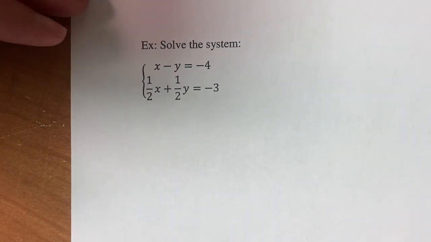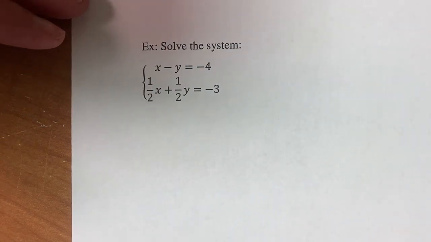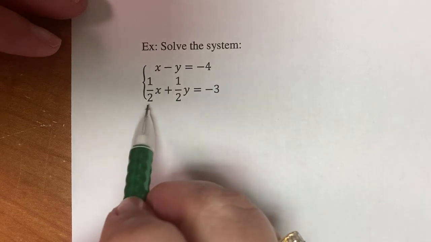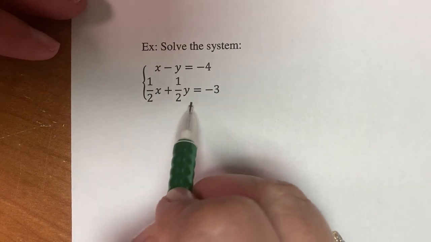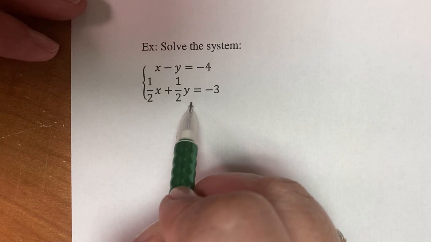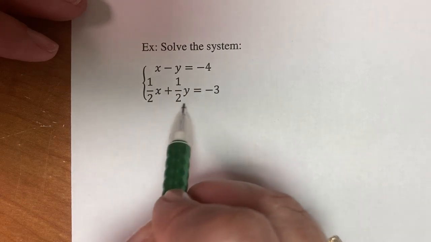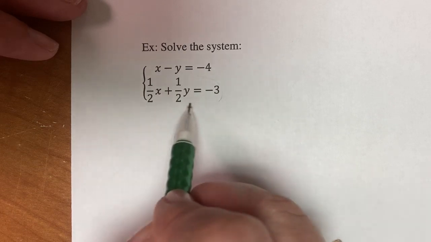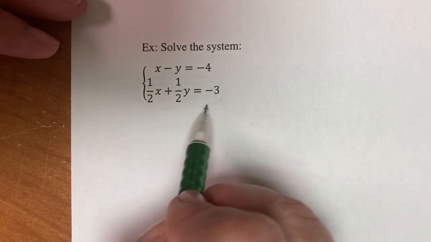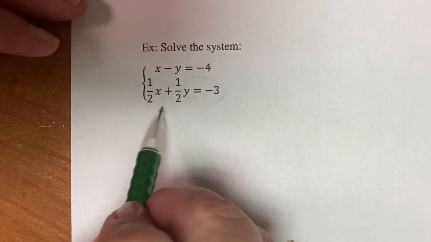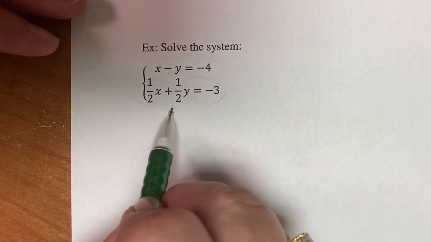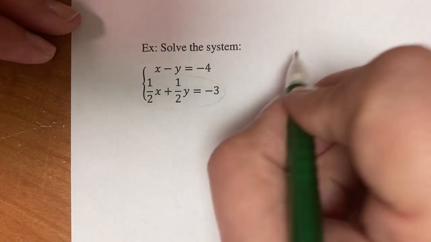All right, so what are some of the other things that can happen? Well, we have 2 more examples to do. Now, it is totally up to you, but do you notice that this bottom equation has fractions? Do you really want to work with fractions? I'm guessing not so much. So what I would suggest you do is let's multiply everything in this equation through by the lowest common denominator, which happens to be 2. And that will get rid of the fractions for us.